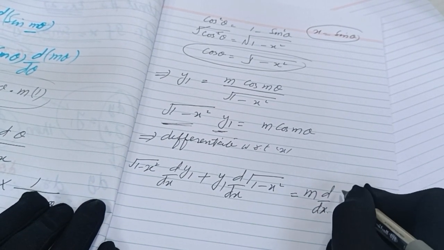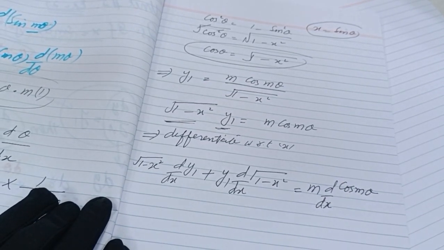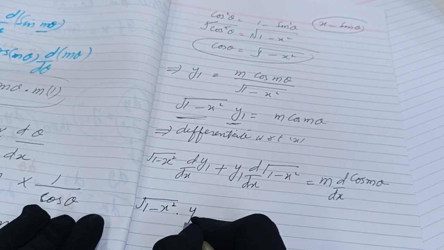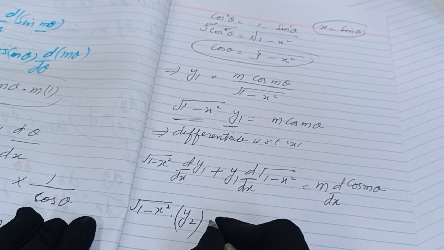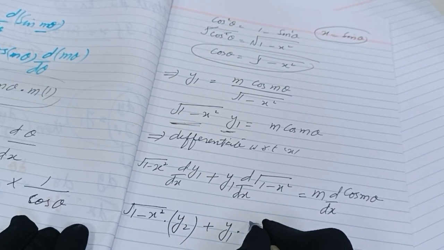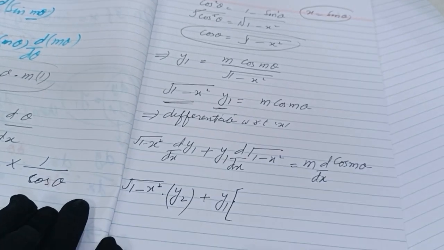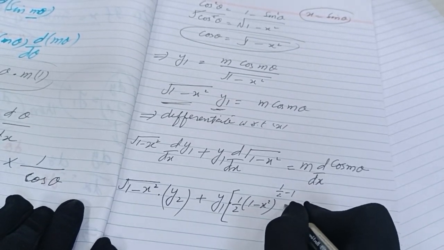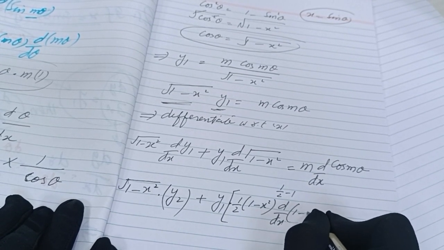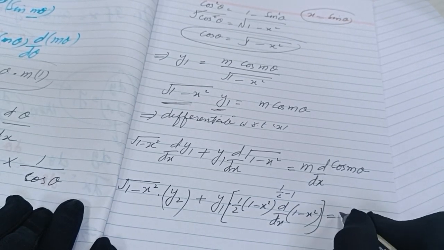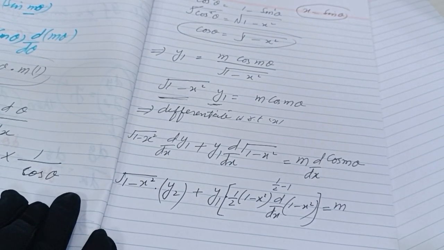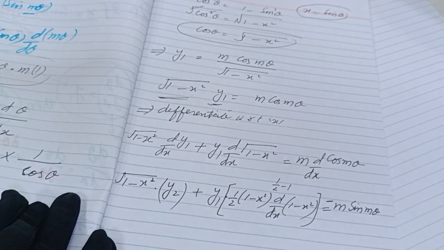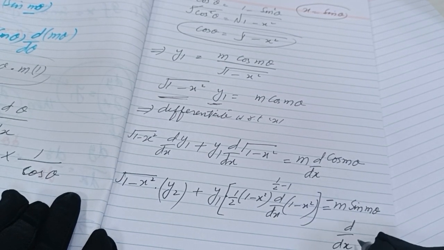derivative of this function with respect to x. Okay, now 1 minus x square staying as it is, its derivative will become y2. Okay, plus y1 as it is, its derivative, power rule will be applied. So I can make a big bracket, power in start, 1 minus x square power minus 1, and derivative of the function without power, 1 minus x square. Okay, here derivative of cos is minus sine. So sine of same angle, minus I'm writing in the start. And then derivative of the angle.